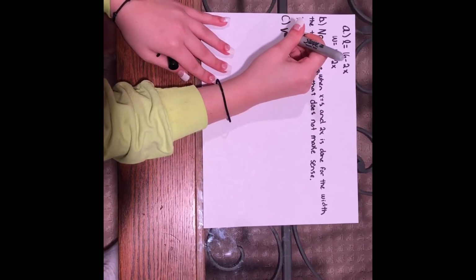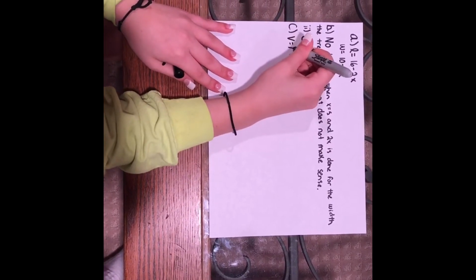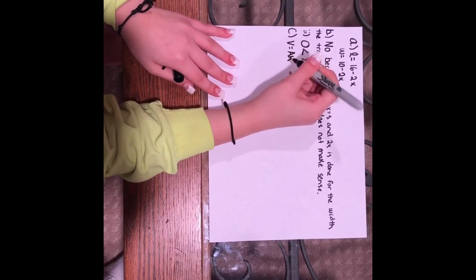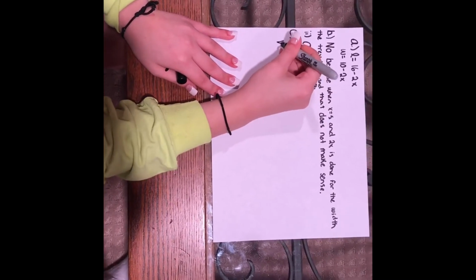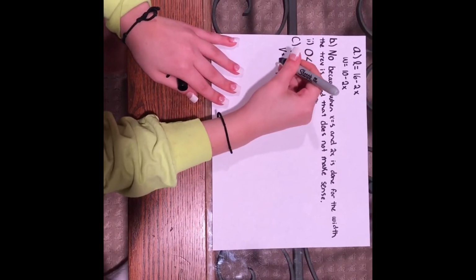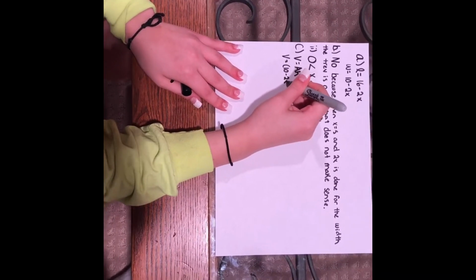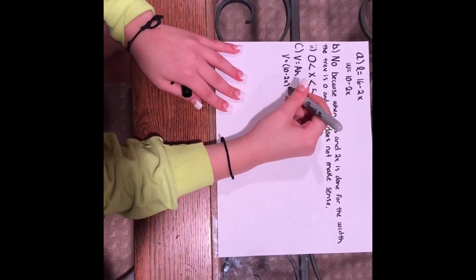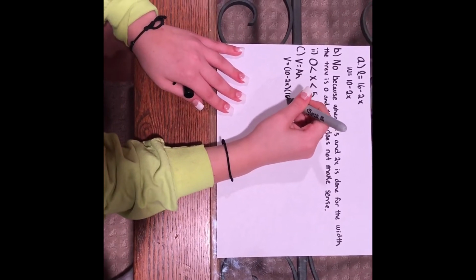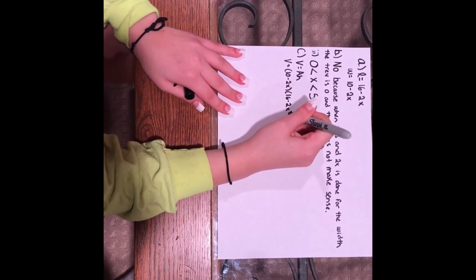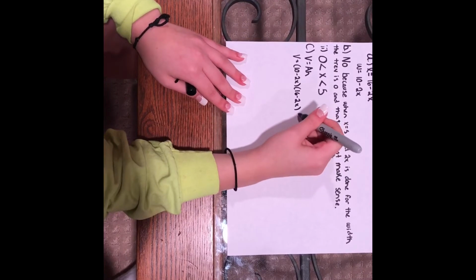We will be using the volume formula of a rectangle in order to find the volume of the tray. We will be using the area, which is the length times width, which was found in part A, and we will be using the height, which is X. We then will multiply the 3 together in order to get our volume.